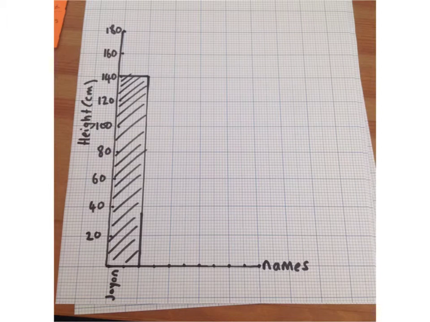Jayon was 141 centimetres tall. What we've done is labelled his name, and I've drawn a bar going up to 140. If we were to look very carefully, each of the small squares is worth 2. So what I've done is I've drawn a line in between the 140 line and the fainter 142 line to show that Jayon was 141 centimetres tall.